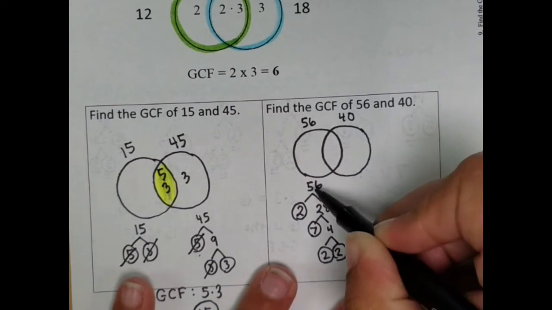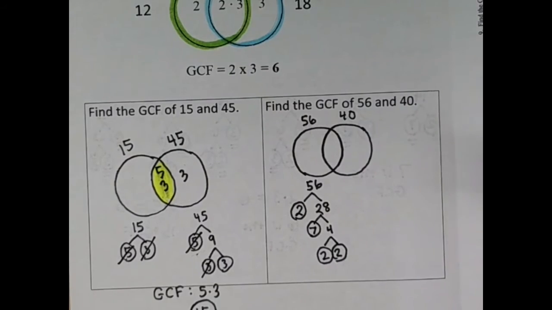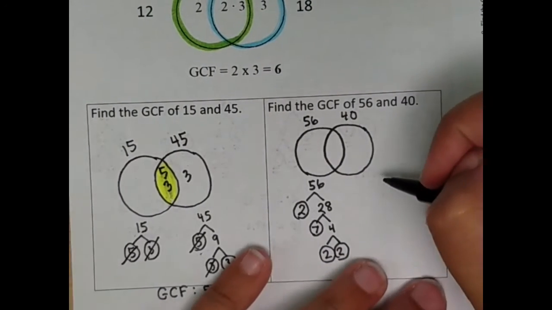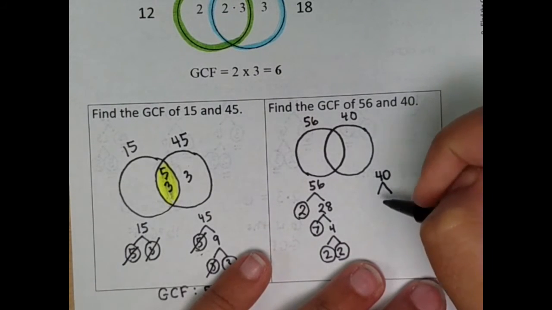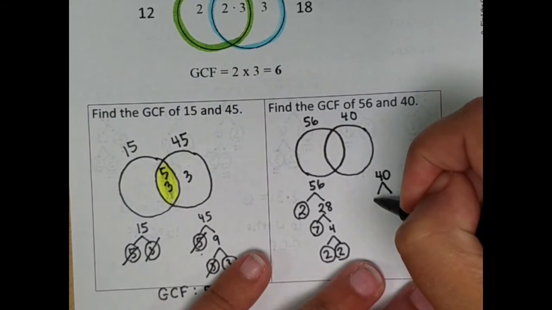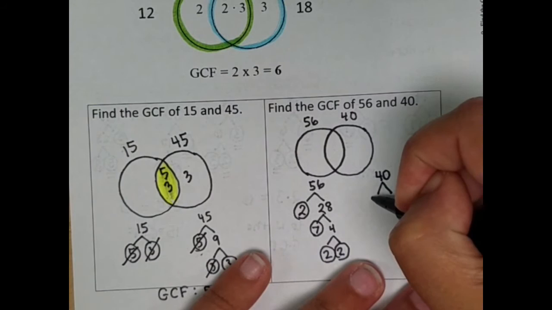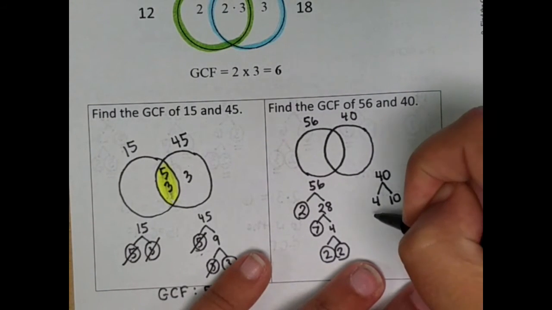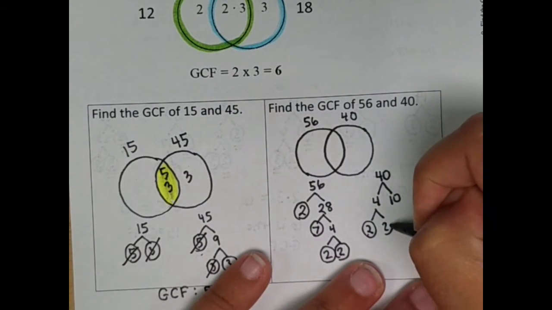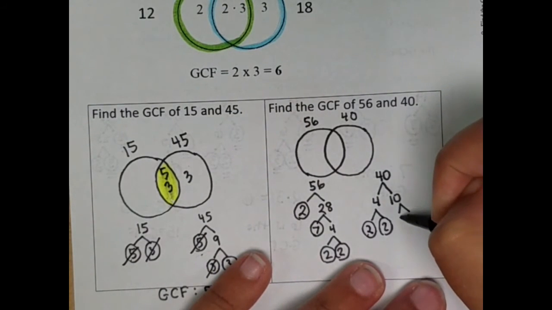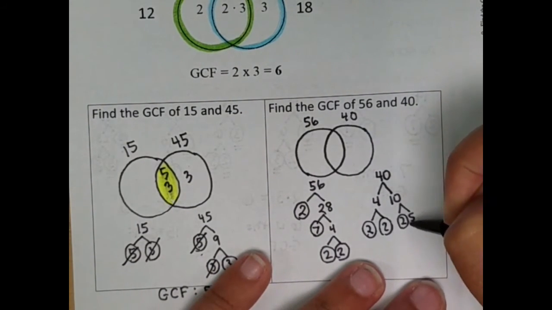If you chose to break down 56 as 7 and 8, that's fine. Remember, you can always do a tree however you want, as long as you always end with prime numbers. So 40, I'm going to choose 4 and 10 instead of 2 and 20. But again, you can always do whatever numbers you want. So 4 is 2 and 2. 10 is 2 and 5.